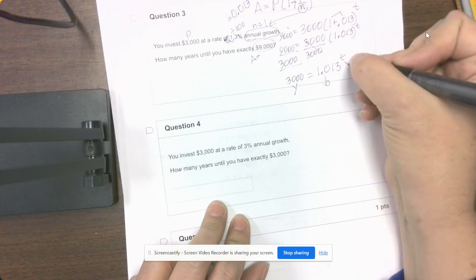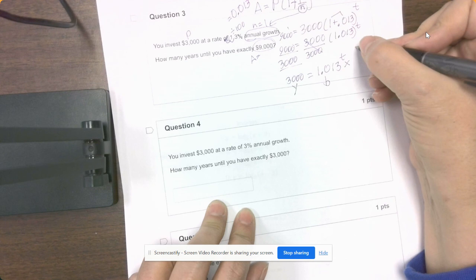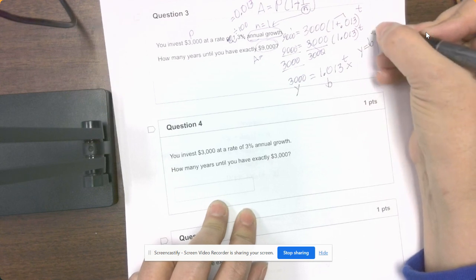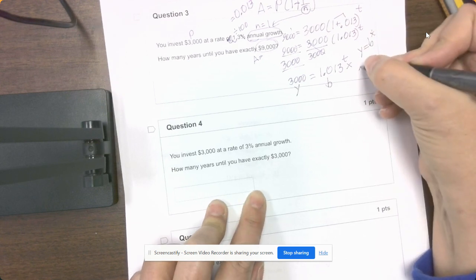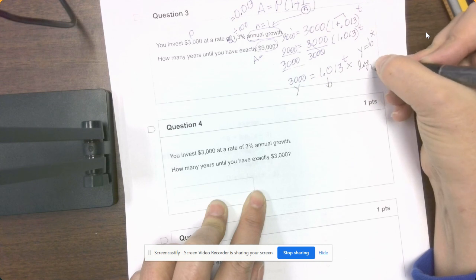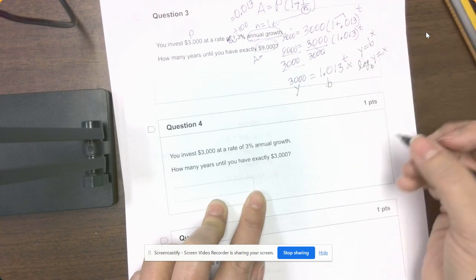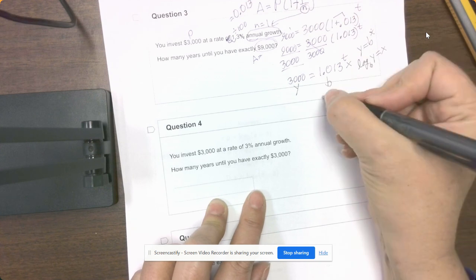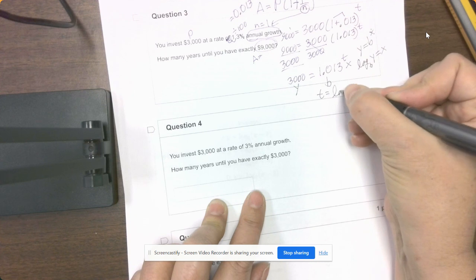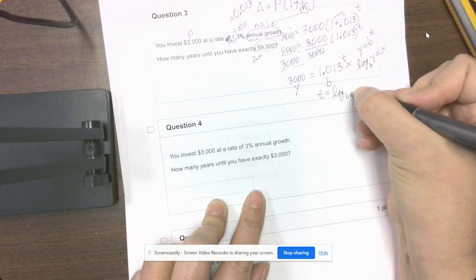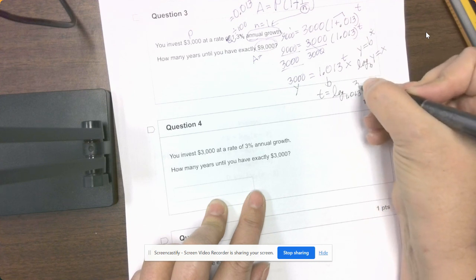This is my x value. y is equal to the base to the x. For the log form, everybody, log base b of y is equal to x. Everybody, I'm using that because I need to solve for the time. So we're going to rewrite it. So it's going to be time is equal to log base 1.013 of 3.